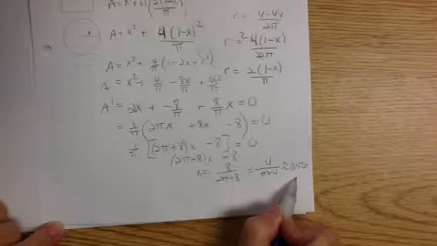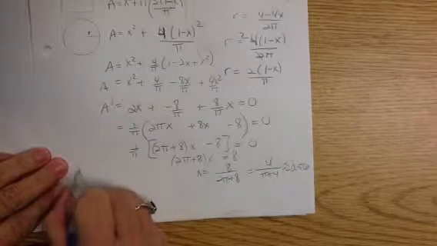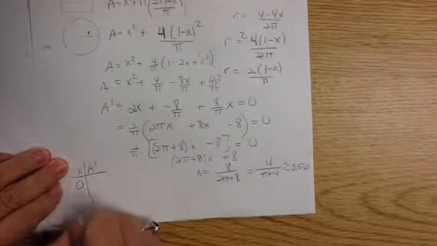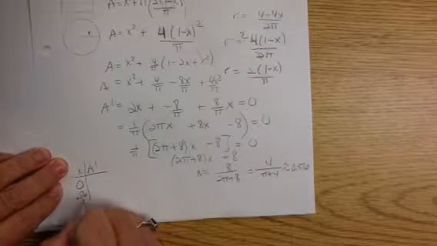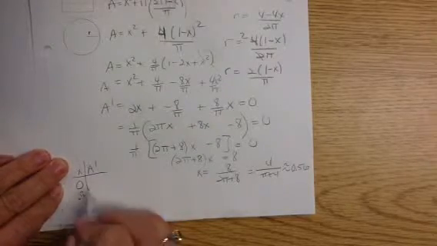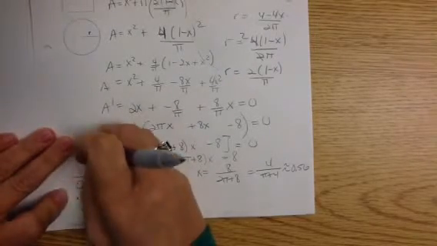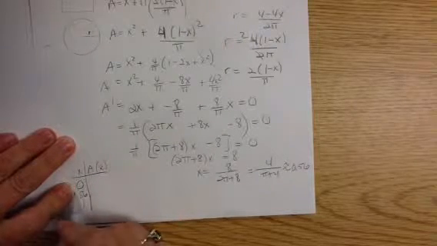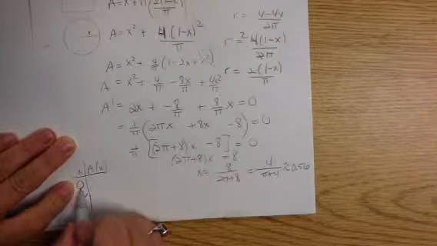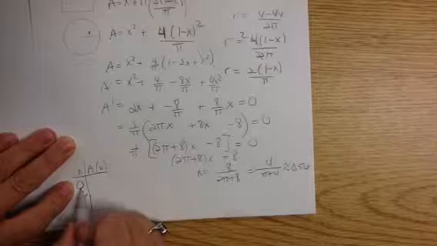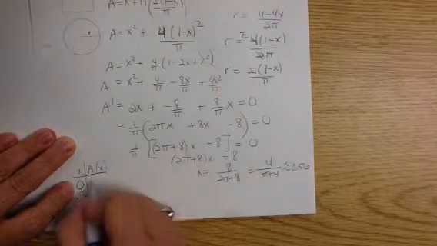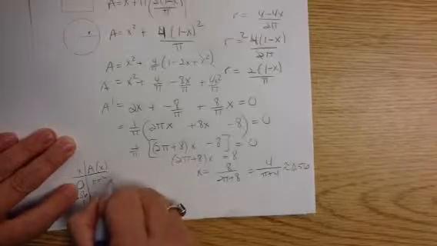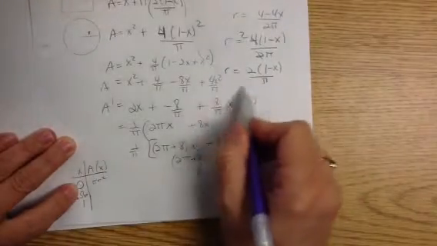That's my critical value, and I want to find a maximum area. So let's take x. We've got 0, we've got 0.56, and we've got 1. And what we're going to do is plug it into, not the derivative, into the original. And when I plug it into the original, 0 for x is just going to get me pi r squared. And pi r squared, remember we said that r is this?